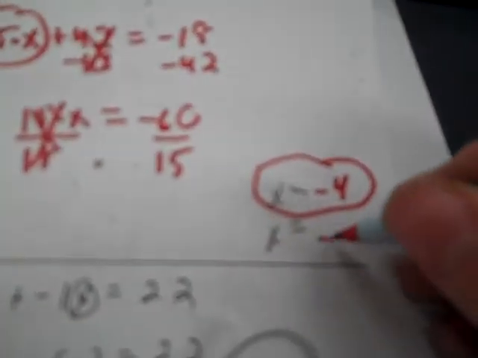Now I can solve for y. Okay, so parenthesize your x, and inside we're going to put a negative 4. Okay, so I've got 4, a parentheses with negative 4 because the letter's not there anymore, and then plus 14 gives me negative 2.